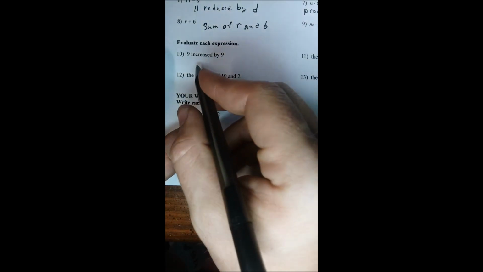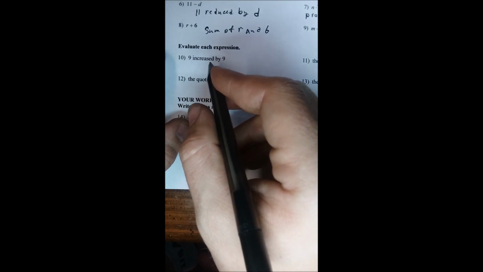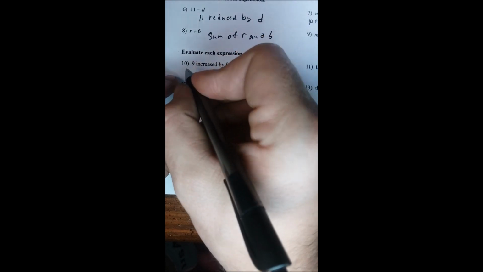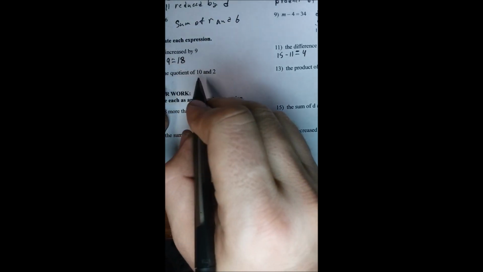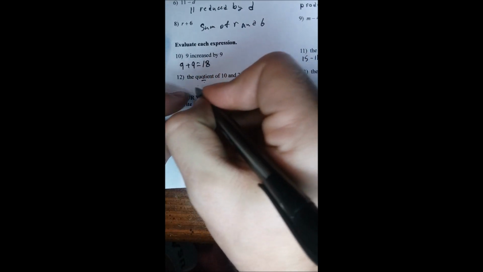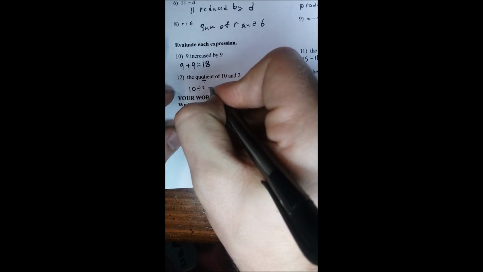Next one, number 10. 9 increased by 9. We need to evaluate each expression, and well, first we need to write them down. So it's 9 plus 9 equals 18. Okay, number 11. The difference of 15 and 11. So it's 15 minus 11. The difference between them is 4. The quotient of 10 and 2, okay, quotient again is division. So it's going to be 10 divided by 2 equals 5.